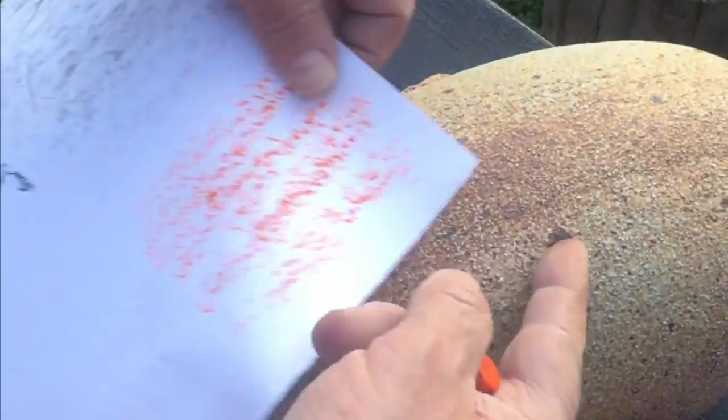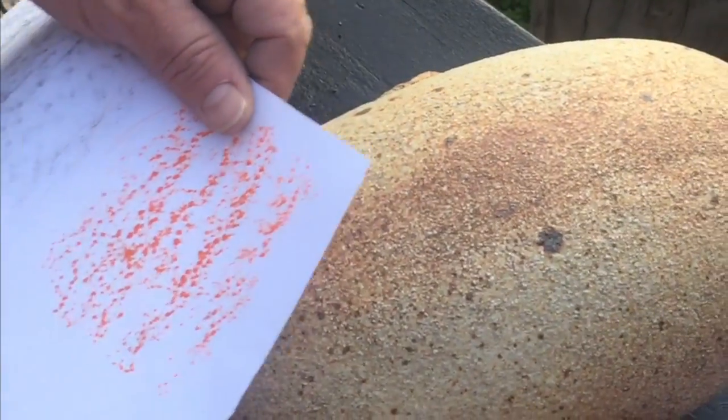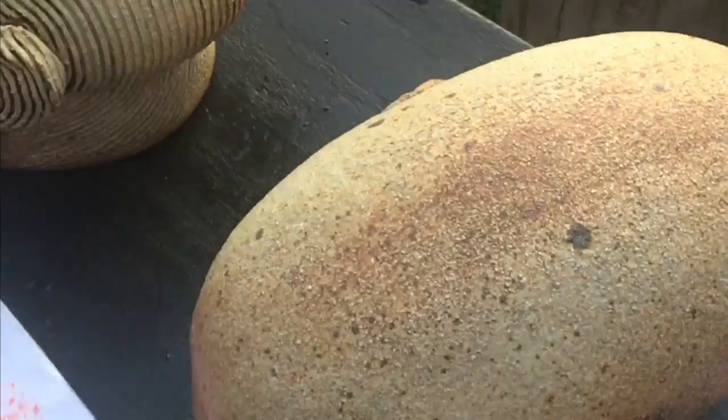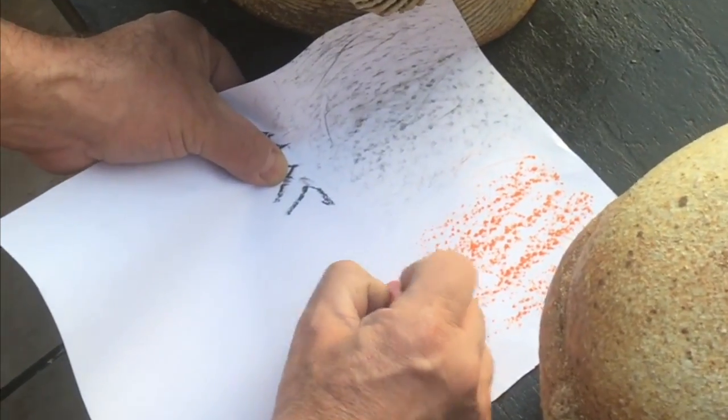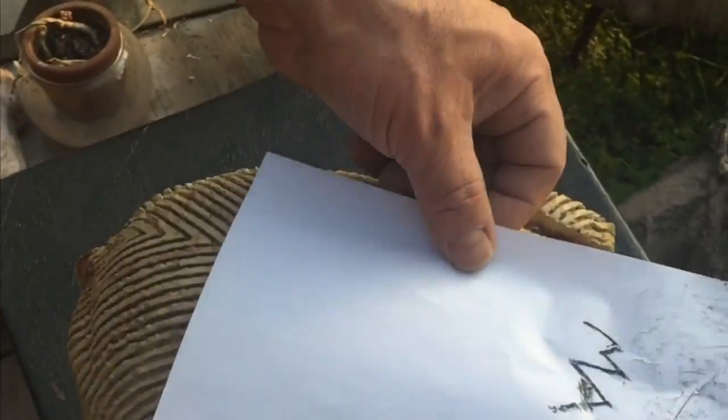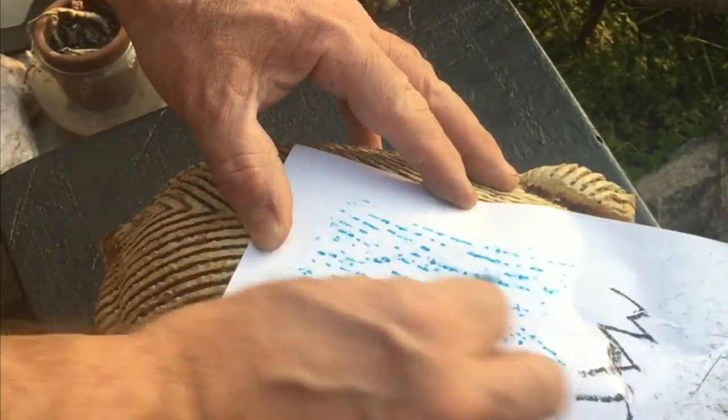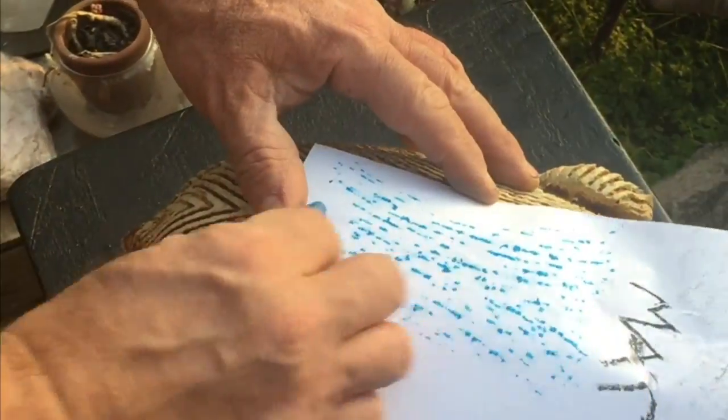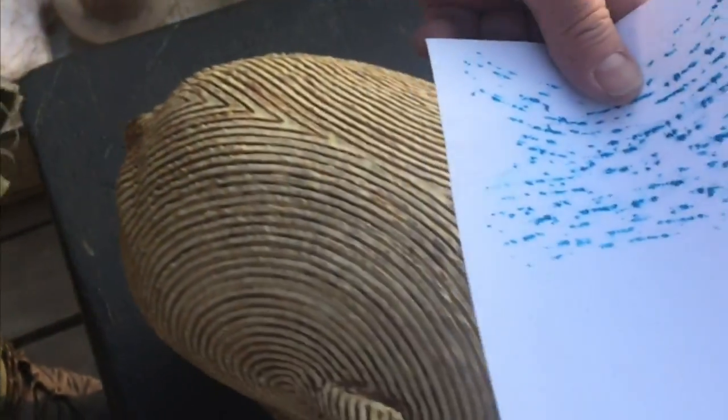So you are sending the information to the paper. We'll write here sculpture. And now the next one with a different crayon. Let's see this one. This is like lines. So we'll put sculpture number 2.